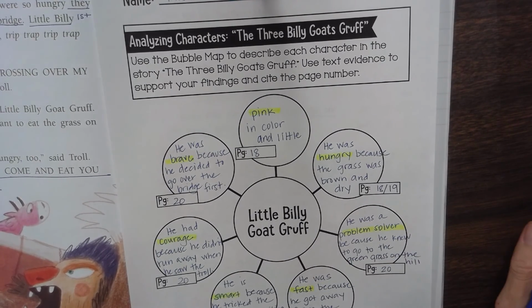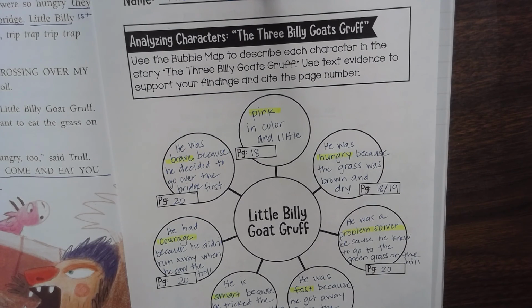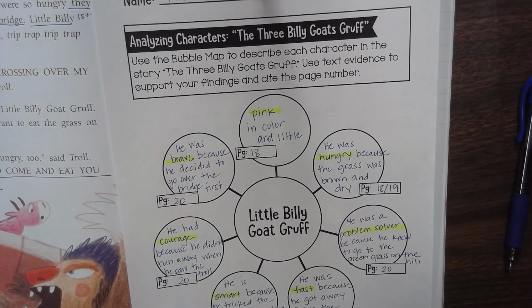See if you can come up with your own words to describe Little Billy Goat Gruff. Have fun.